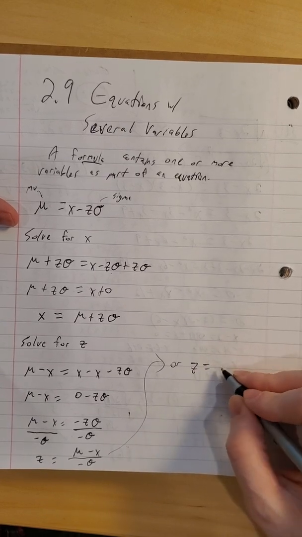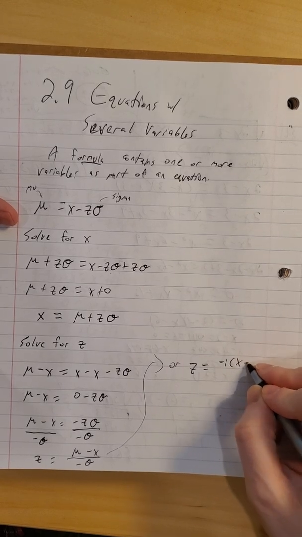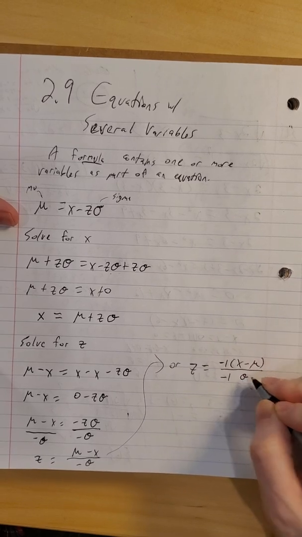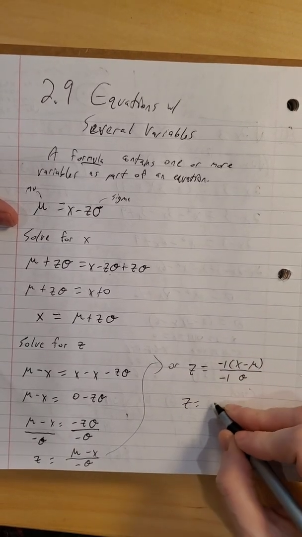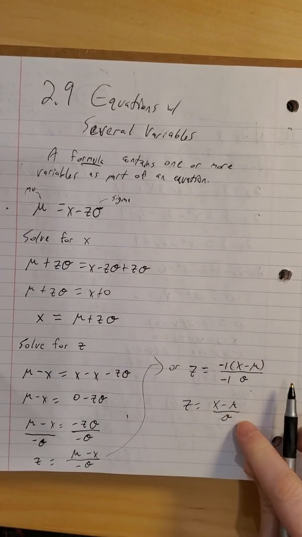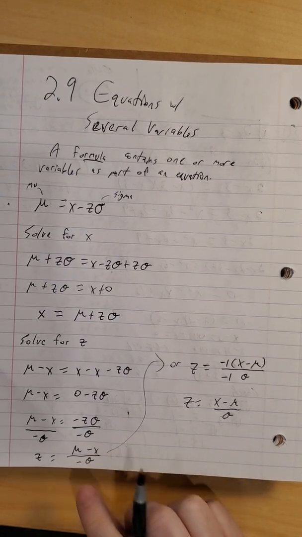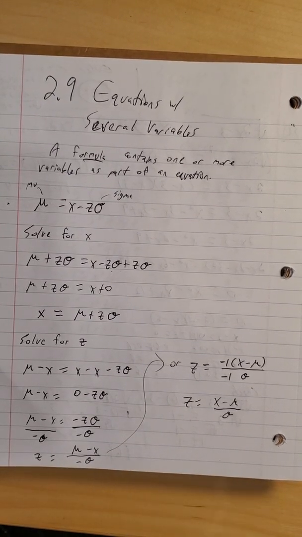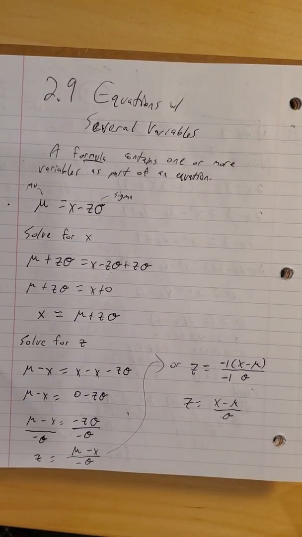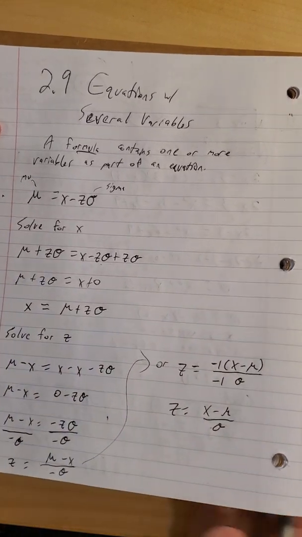If we factor out a -1 top and bottom, z could also be expressed as x minus mu over sigma. That's the more commonly used one, instead of dividing by the opposite of something. But our goal is basically to use the properties that we've already worked on earlier in the chapter.